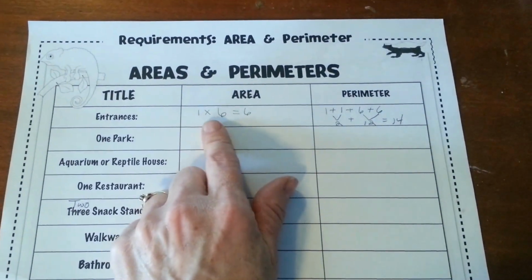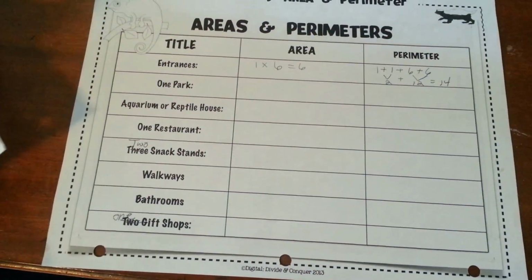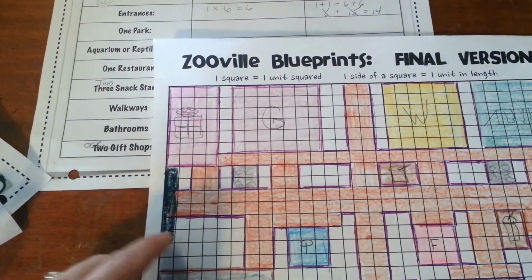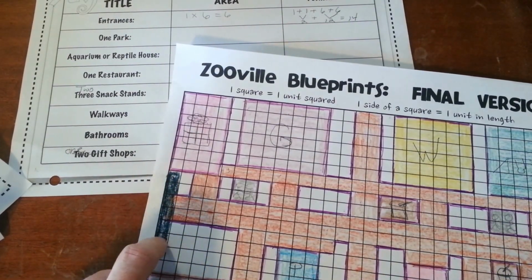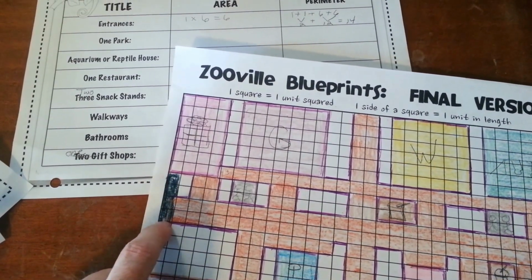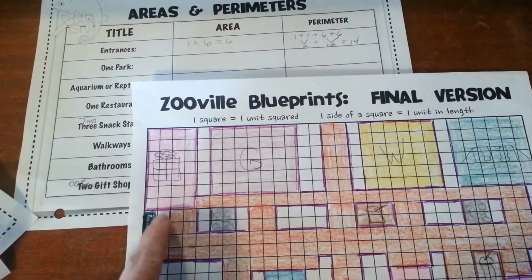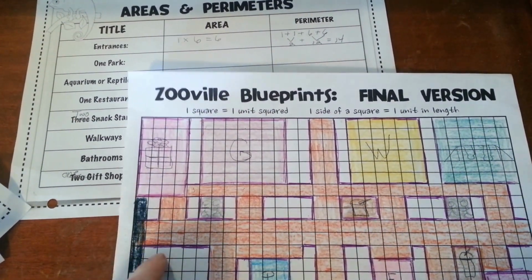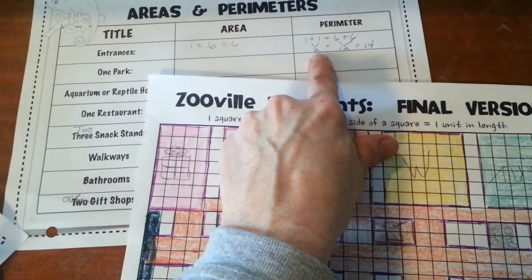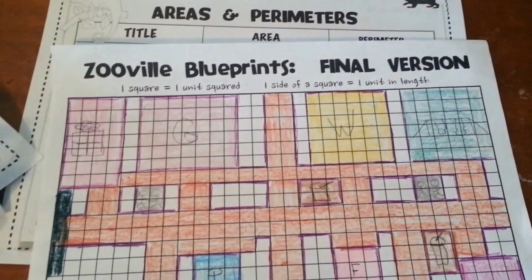So I went through to show you the same one. This is the entrance area. If you look, it is 1 across and then count 6 down. So 1 times 6 is 6, and we can count it up: 1, 2, 3, 4, 5, 6. That's how many squares it covers. And then perimeter is just like before. You add the ends, 1 plus 1, and then lengthwise it's 6 plus 6. So 2 plus 12 is 14. So that's how you do that.